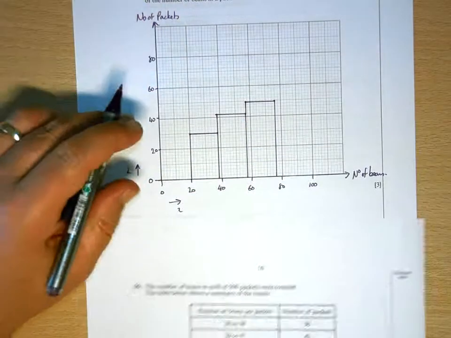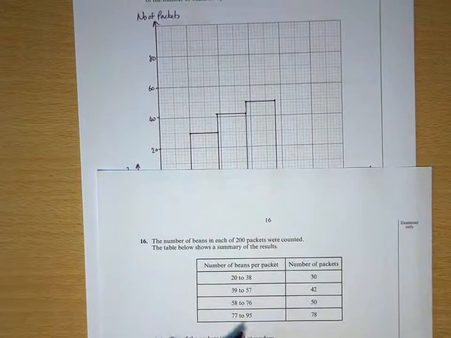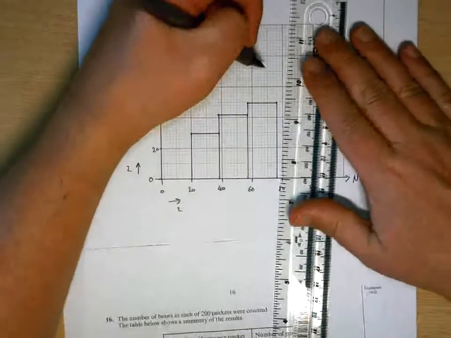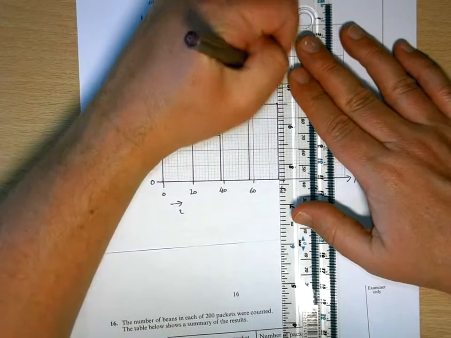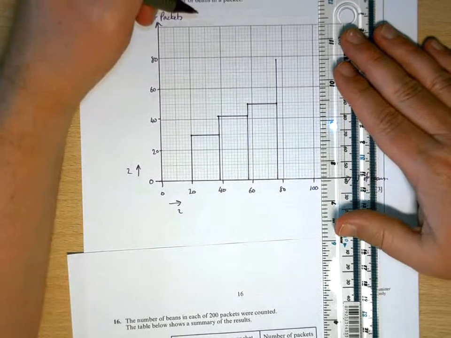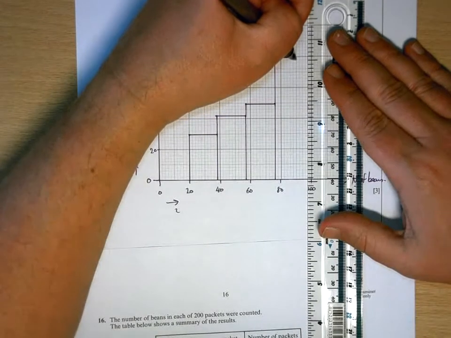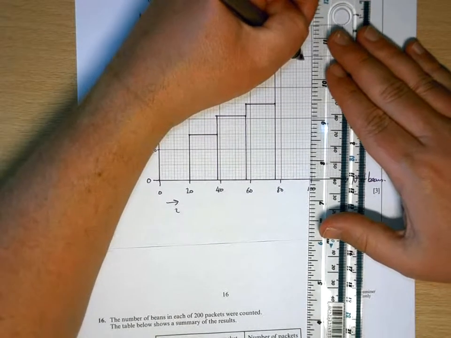And then finally we go from 77 to 95, and that's going up to 78. So 78 is 1 square down from 80, and 95 will be, there's 90, so there's 95.